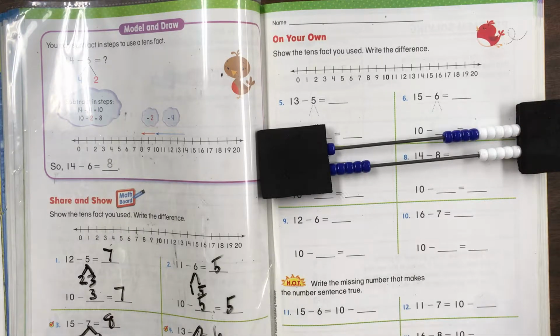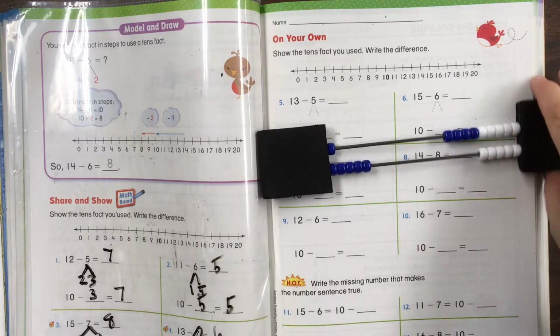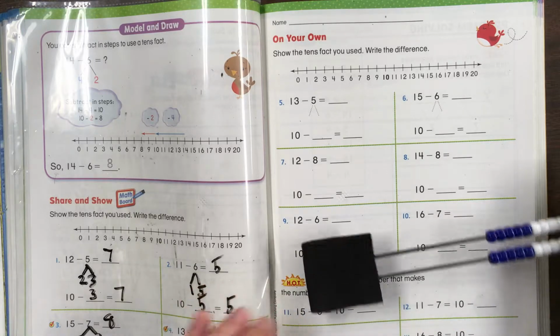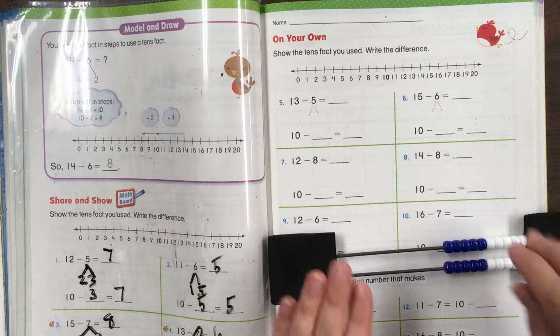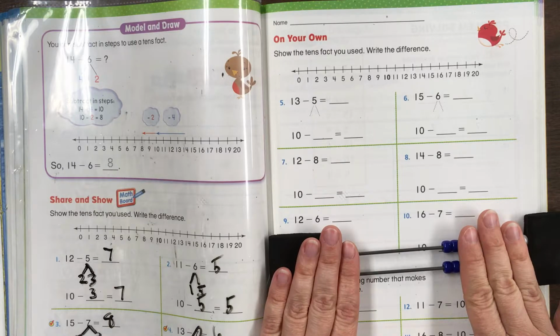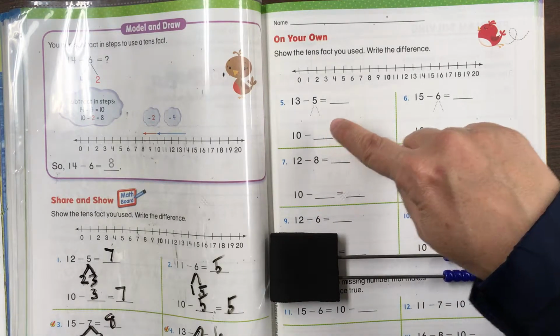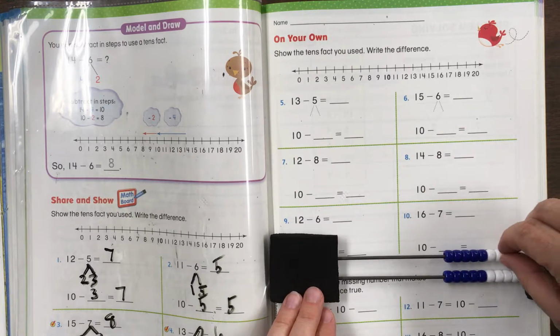Again, I know this looks confusing. What they're trying to do is teach you a way to do math in your head. And it's kind of weird doing math in your head and then having to show it on paper. It's just a way to try to help you to understand it. I'm going to encourage you to use the arithmetic rack, and let's just try one more together.